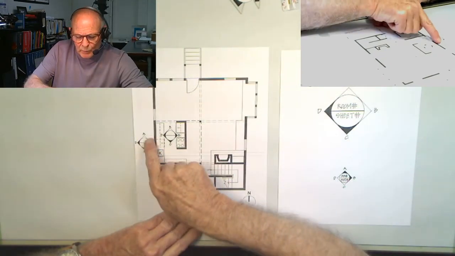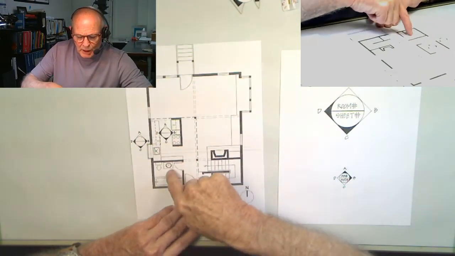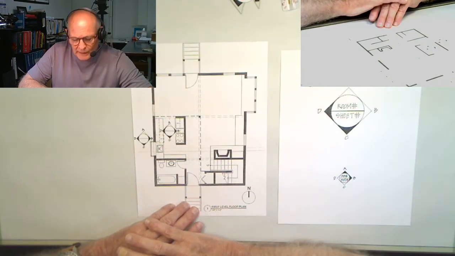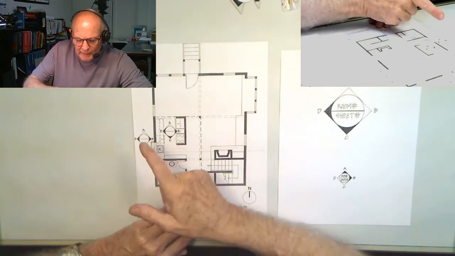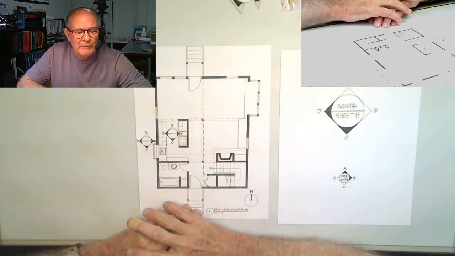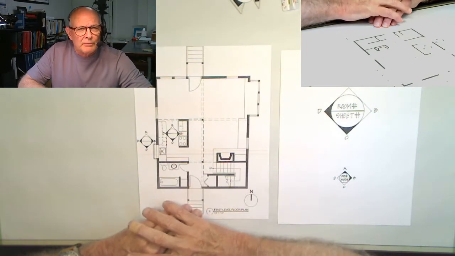So if we were taking this symbol and applying it to the washroom area, we would come down with a leader and indicate that, hey, this set of interior elevations is applicable to this space.